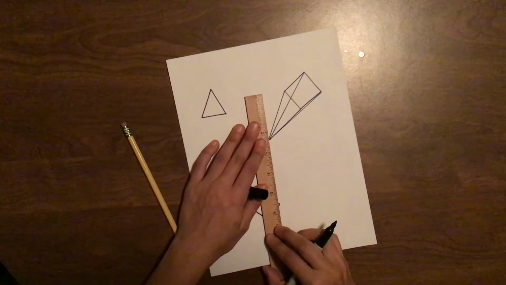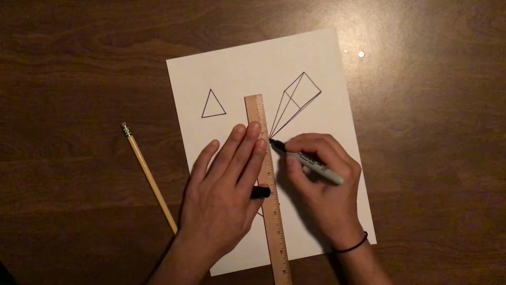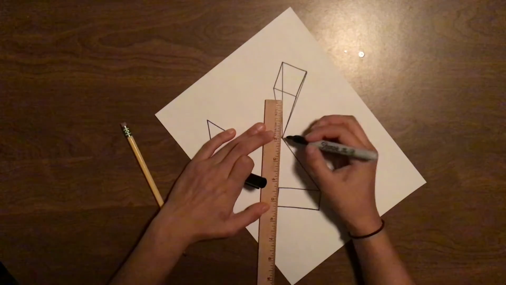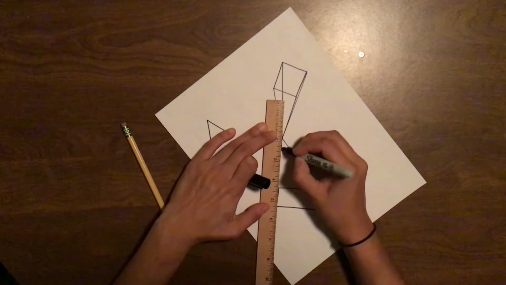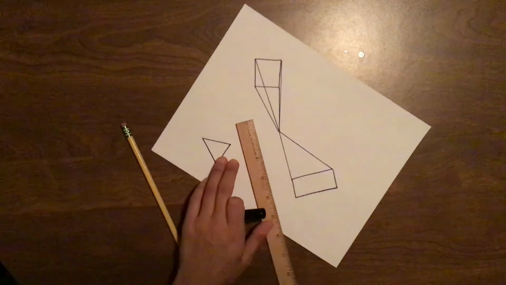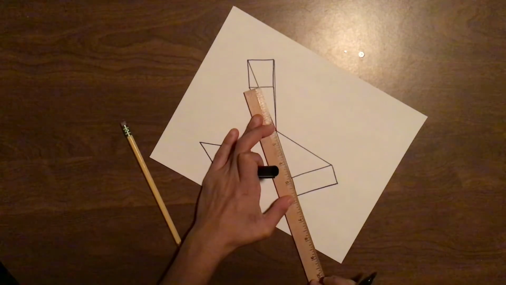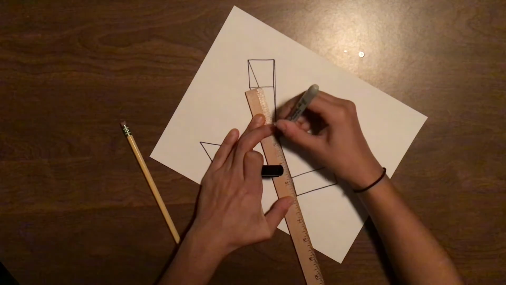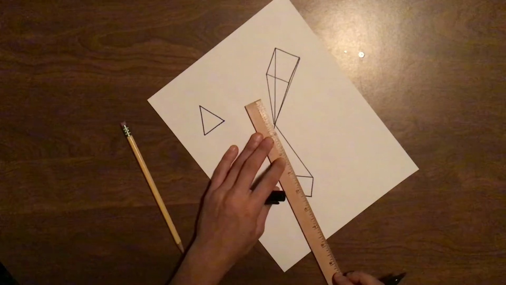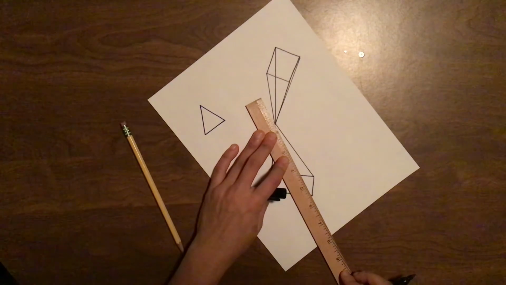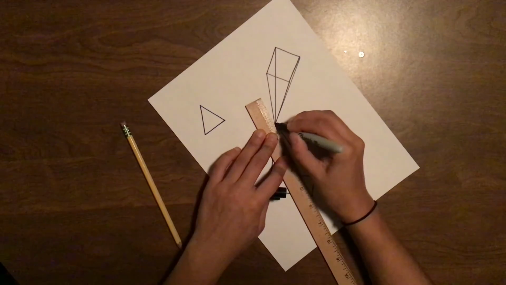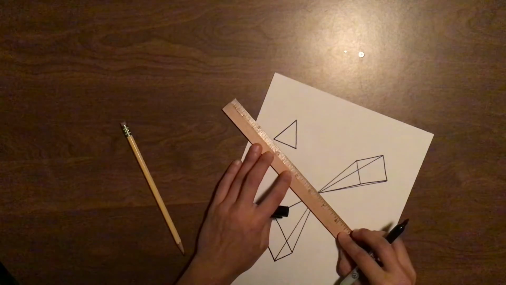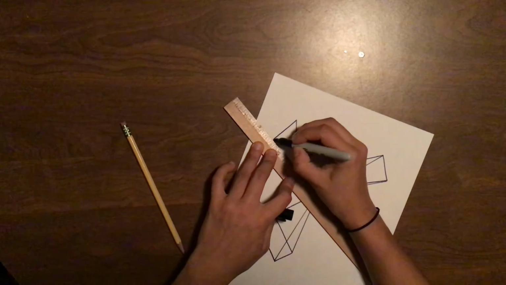So I'm going to do the same exact process. Start from my point, line it up with the corner. This project is really important in paying attention to having your ruler lined up really nicely. Ooh, this edge here is going to be super, super narrow, but I'm going to do it anyway because I have that corner that needs to be attached. And now I'm going to connect the point to the corners of the triangle.